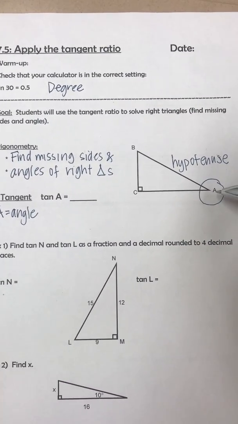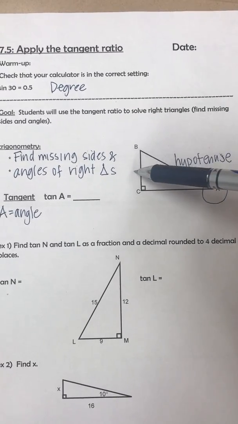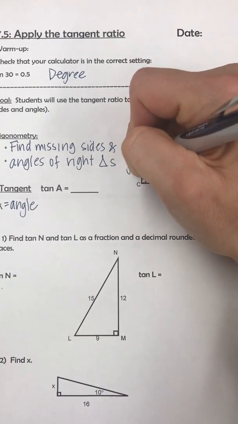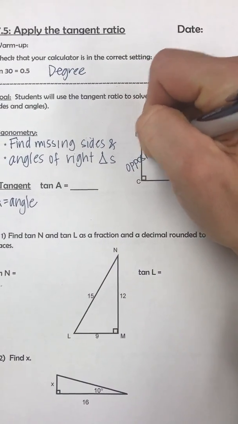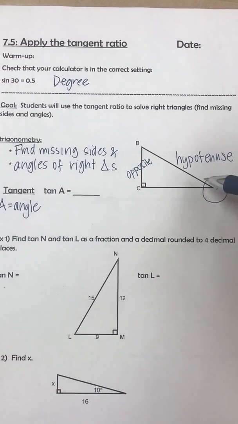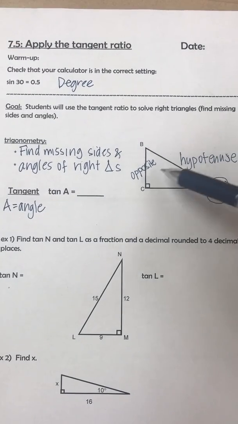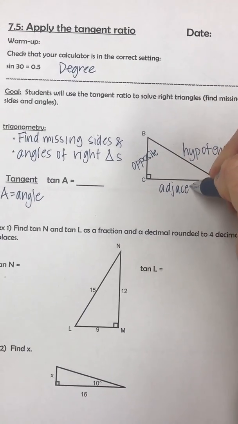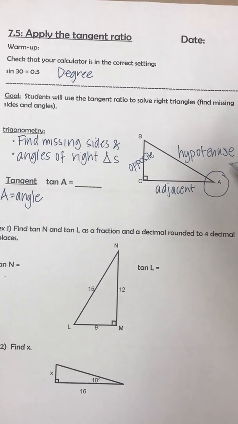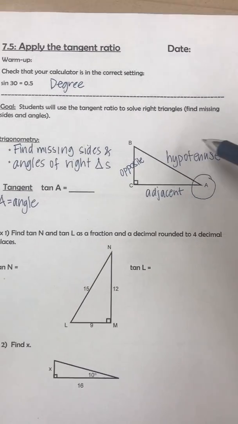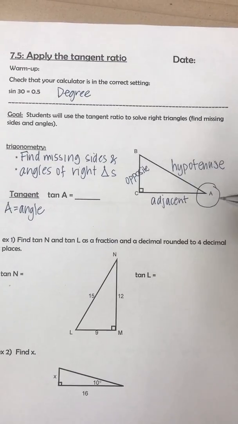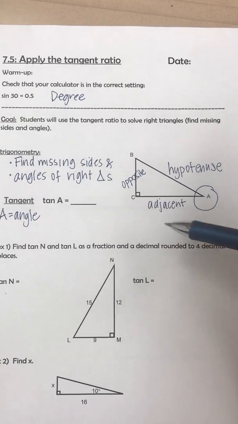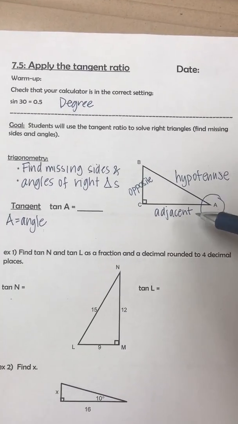Across from the angle A, we're going to label this as the opposite side. This side is across from that angle, so we're going to call this the opposite side. The other side that's not the opposite or the hypotenuse is called the adjacent. Adjacent means next to. So it's the side that's next to the angle, that's not the hypotenuse. I would suggest labeling these three every single time you get a triangle, based off the angle: opposite, hypotenuse, and adjacent.